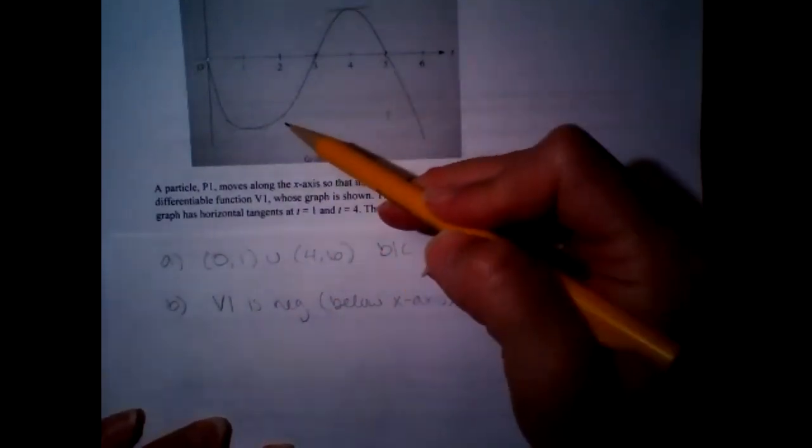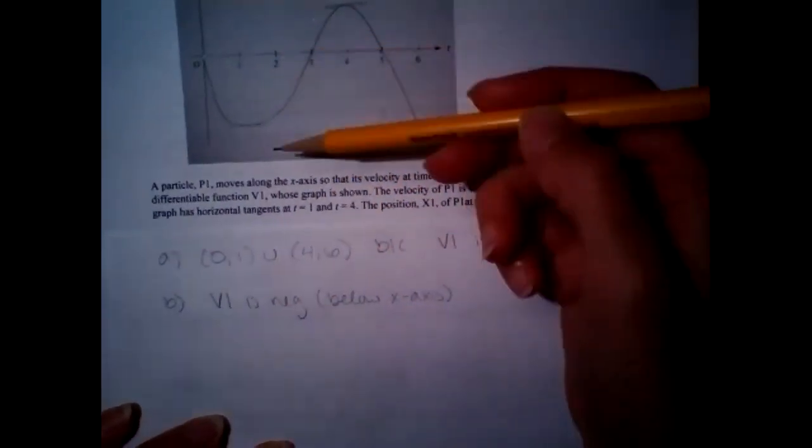This is the velocity graph from 2 to 3. It's below sea level, so negative. Do not write sea level on your AP exam. They're not going to accept that. I just say that to be silly and help you remember.